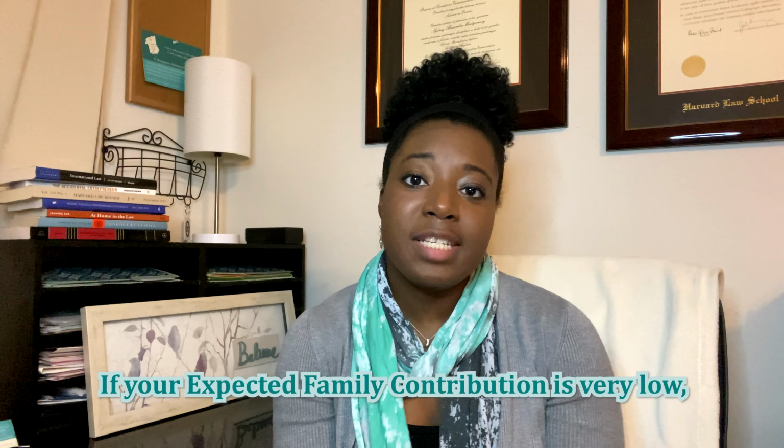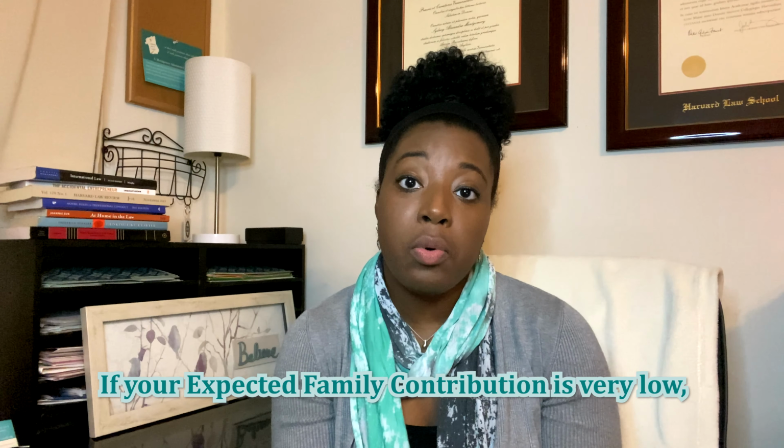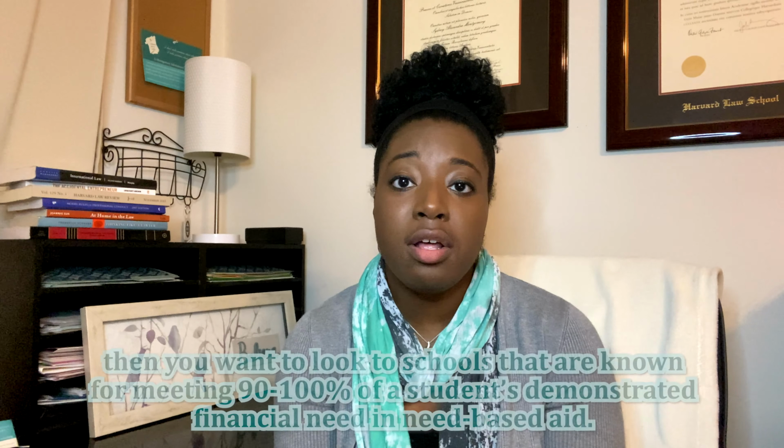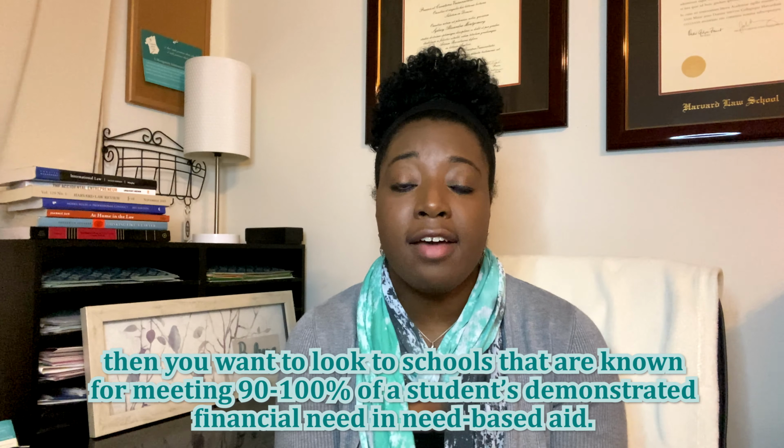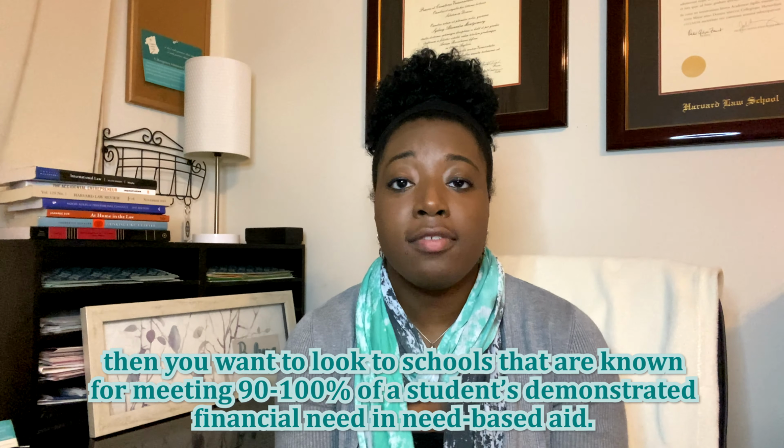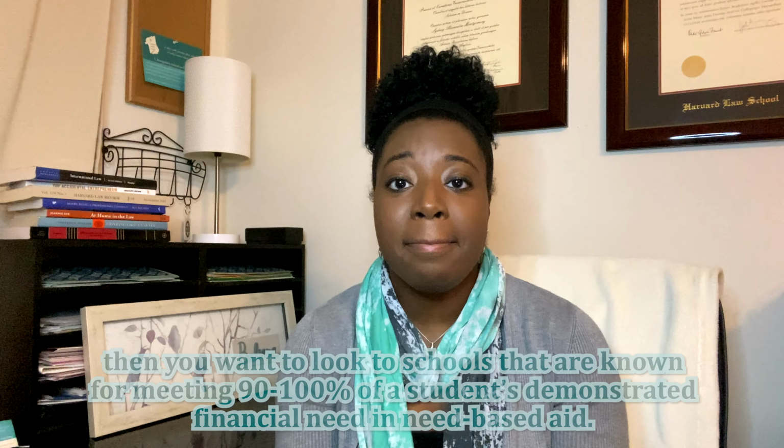So if it's academics, the arts, or athletics, you want to make sure that you're meeting the criteria for those scholarships. If your expected family contribution is low or 0, meaning the federal government or the schools do not expect your family to be able to contribute a lot to school, then you want to look at schools that have a higher percentage of need-based aid. They meet a higher percent of your demonstrated need. That expected family contribution number factors into demonstrated need, and I'll go into that very shortly.